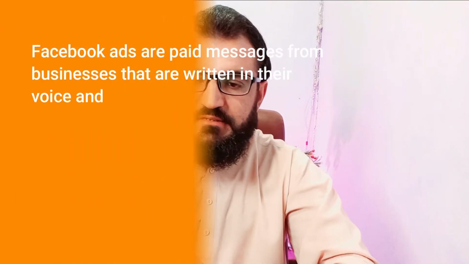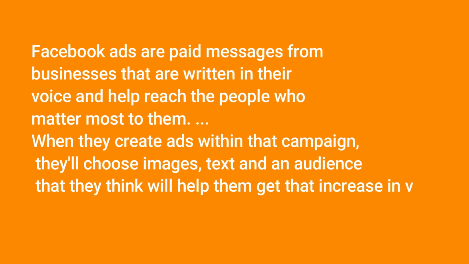What are Facebook paid ads? Facebook ads are paid messages from businesses that are written in their voice and help reach the people who matter most to them. When they create ads within that campaign, they will choose images, text, and an audience that they think will help them get that increase in visitors.